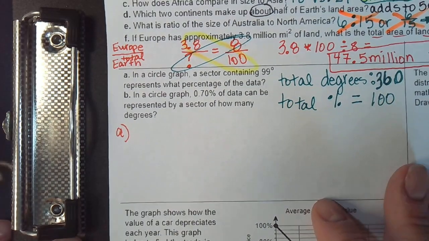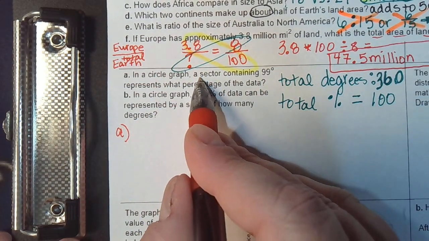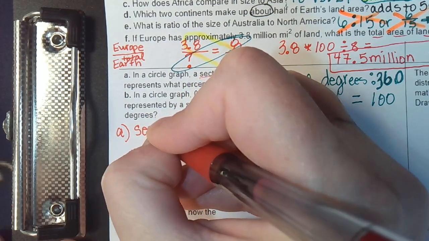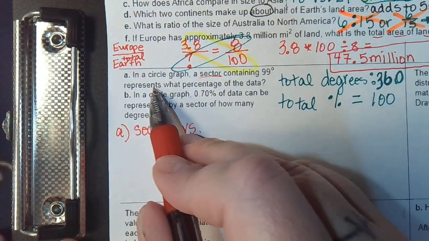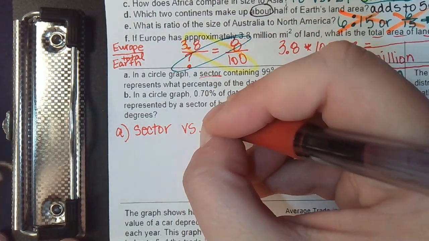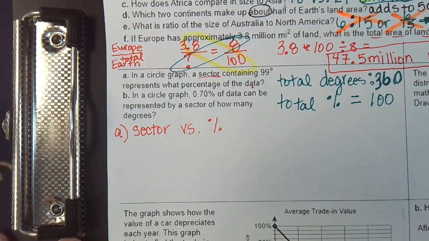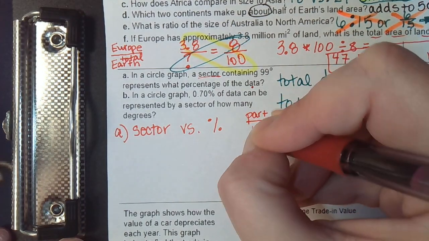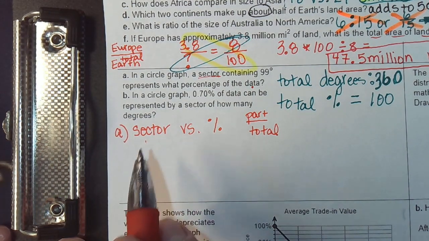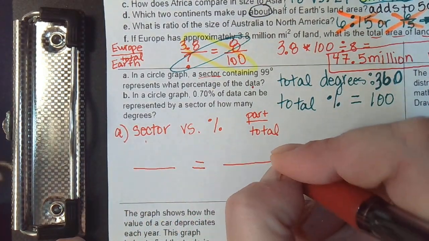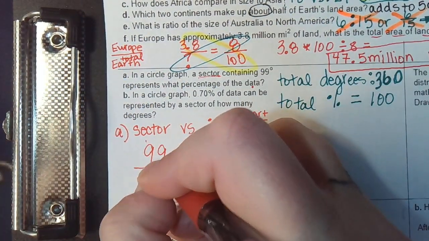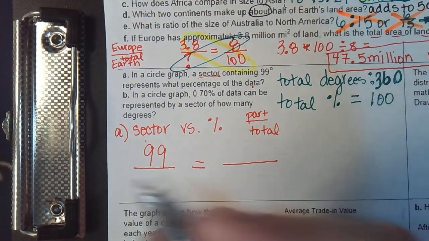Okay, let's make a proportion. In a circle graph, you're talking about a sector of degrees versus the percentage of the data. What we're going to do is the part over the total. First let's talk about this sector in terms of degrees. We're going to have two fractions with the part over the total. How many degrees is this sector worth? It's worth 99, so that's the part. But how many total degrees are there? 360, so we put it over 360.